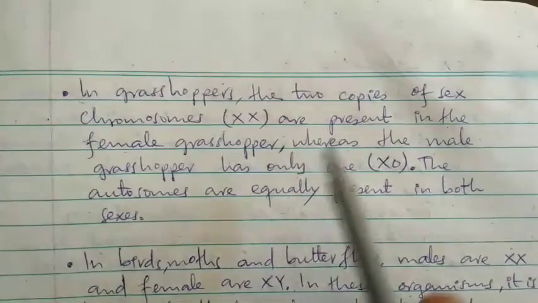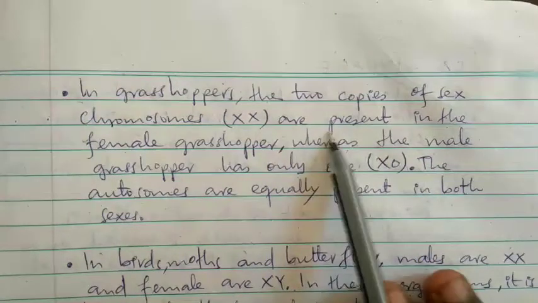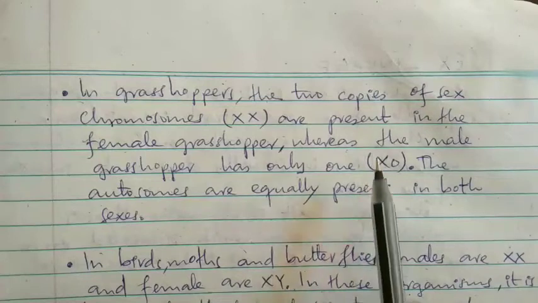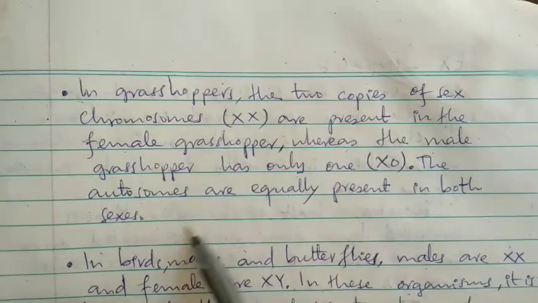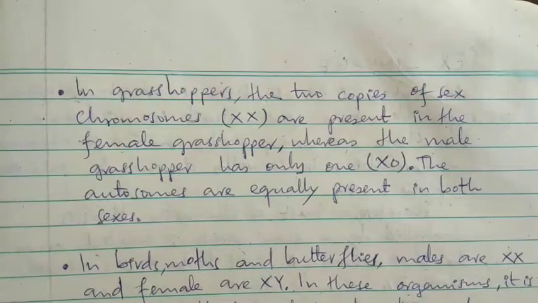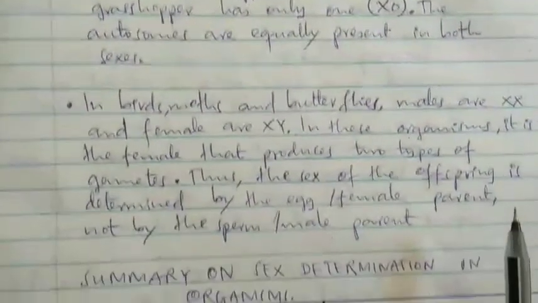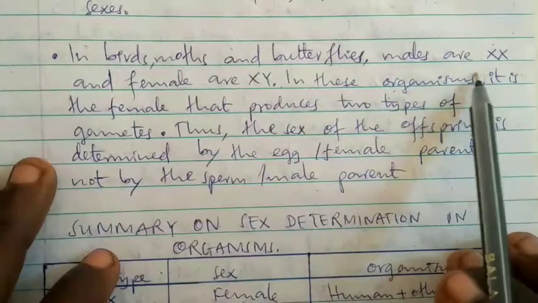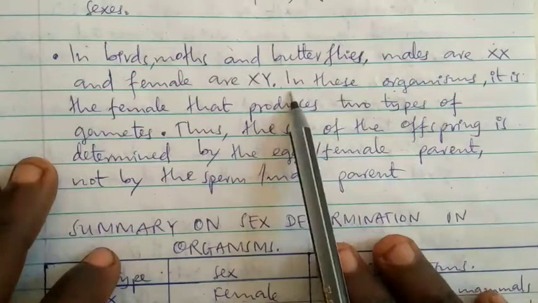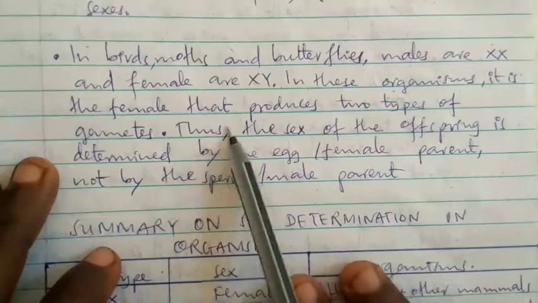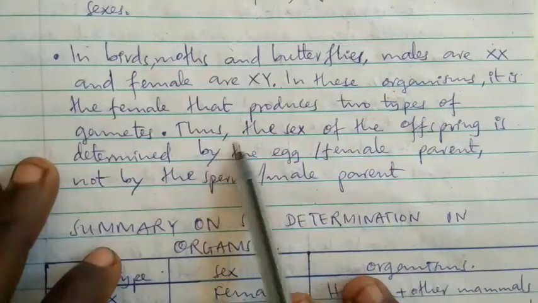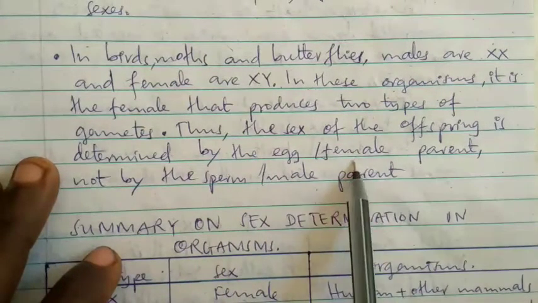In grasshopper, the 2 copies of sex chromosome XX are present in the female grasshopper, whereas the male grasshopper has only one. The autosomes are equally present in both sexes. In birds, moths, and butterflies, males are XX and females are XY. In these organisms, it is the female that produces 2 types of gametes. Unaona? Thus, the sex of offspring is determined by the egg or female parent, not by the sperm or male parent.